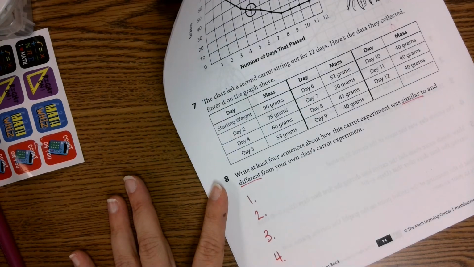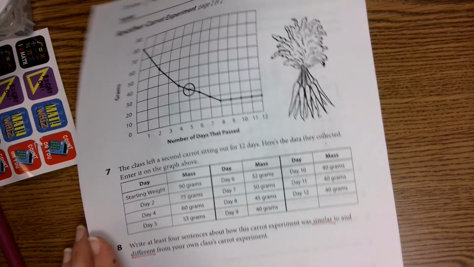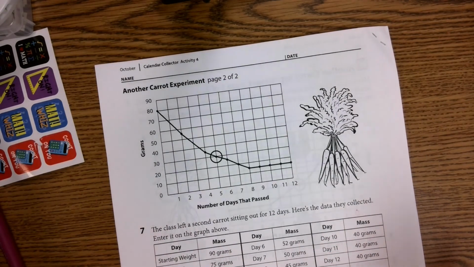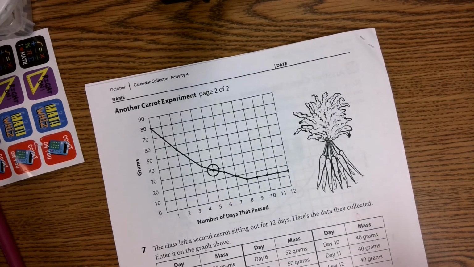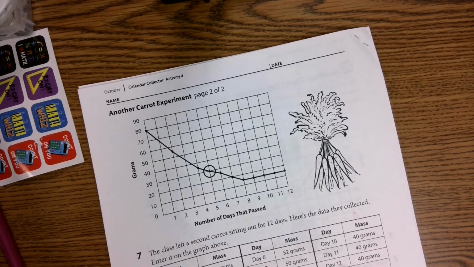So 4 things. If you have any questions, feel free to ask your substitute. Feel free to write a little question mark and ask me tomorrow, but I would like this to be finished by the end of the class.